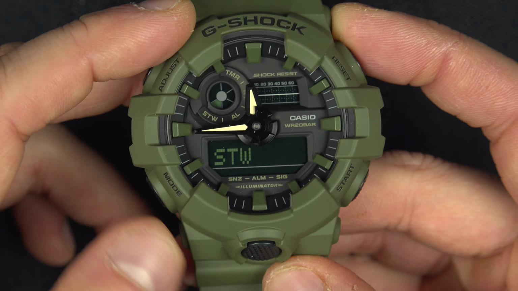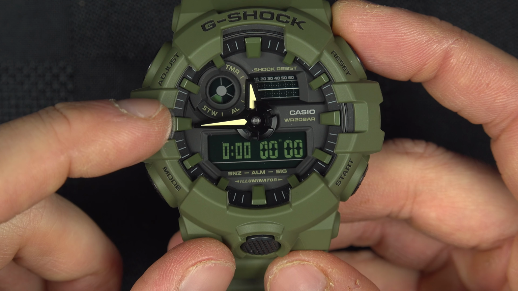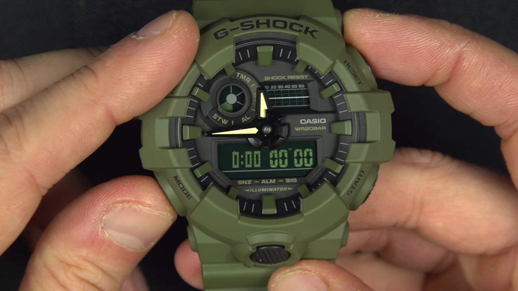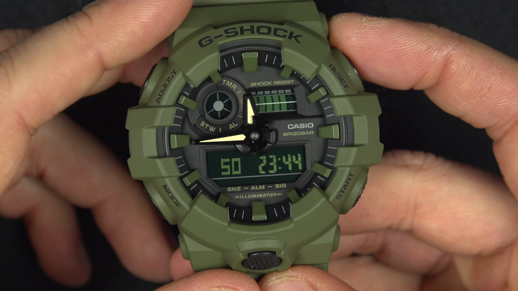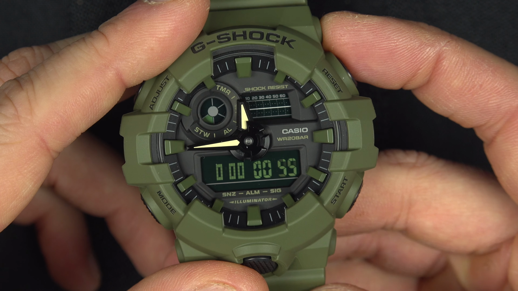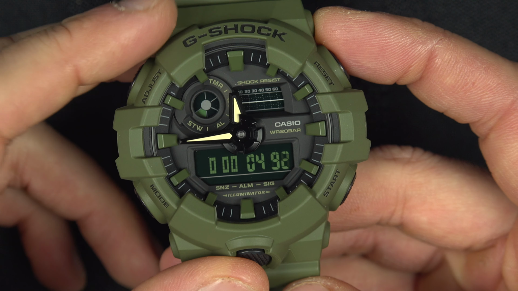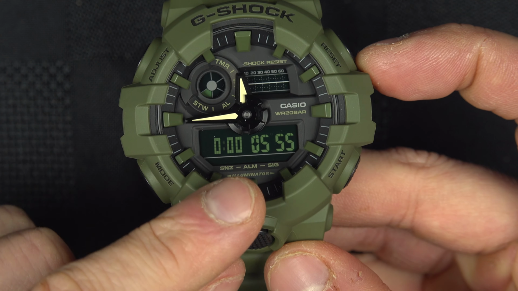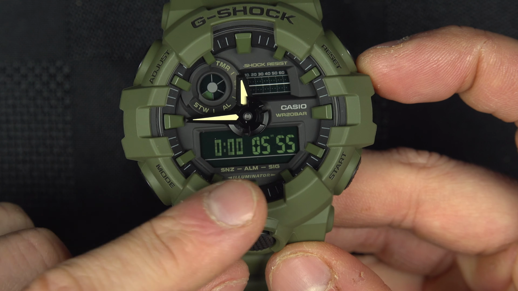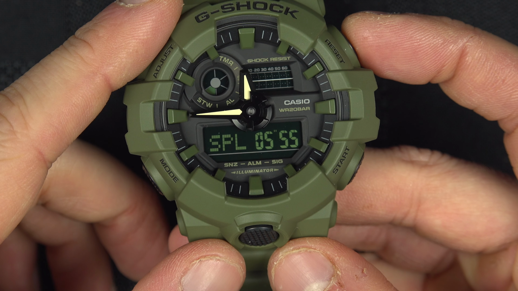And finally, there's the stopwatch, which is the last option because there's a shortcut to access it. If you are on the main page, you just need to press the start button, and then it starts the stopwatch just right here. If you hit the reset button, you've got the time frozen on the screen, but it keeps running under it.